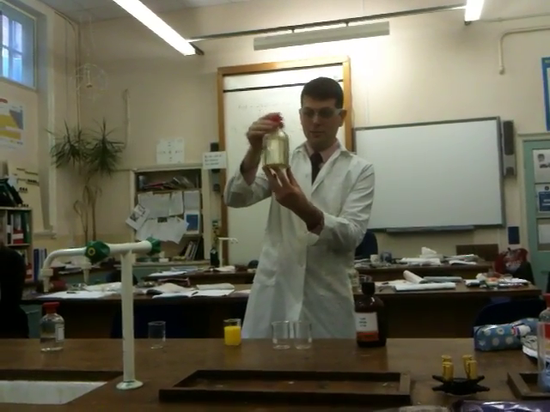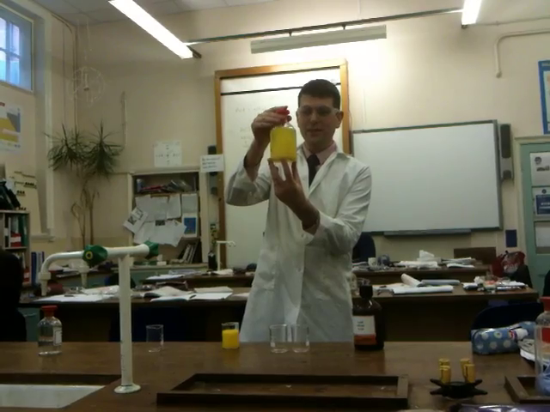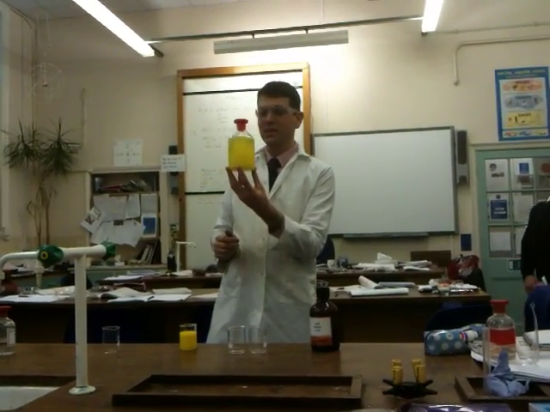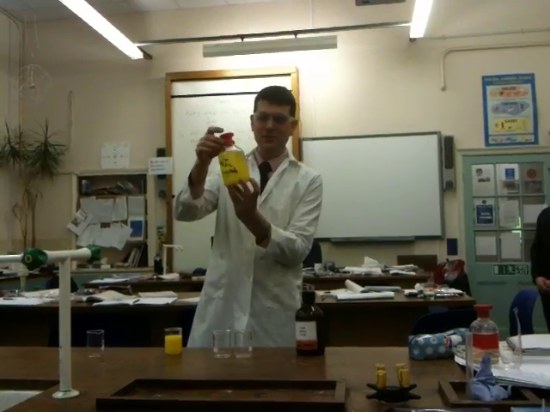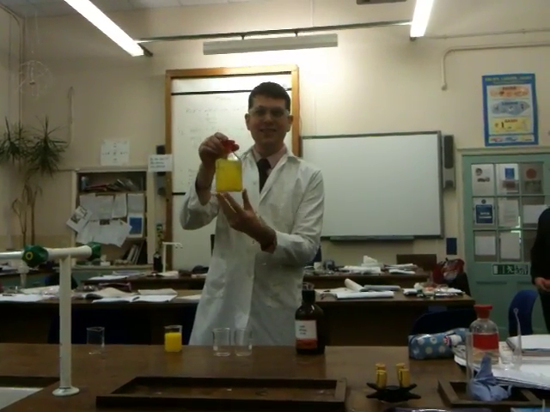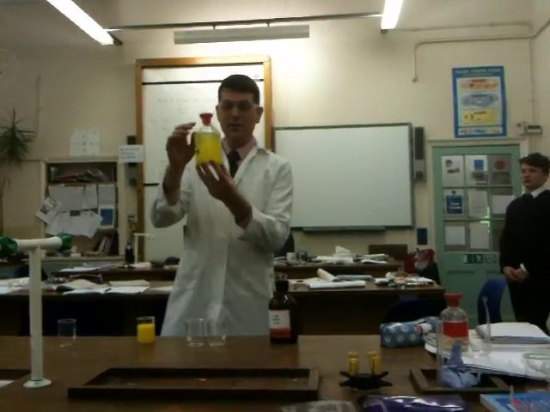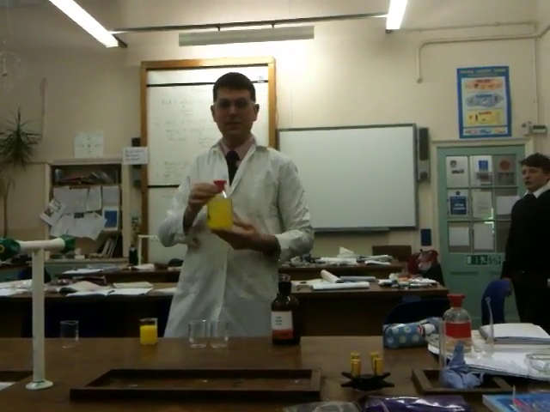If I give it a shake, it's like a little yellow snow dome. Yellow snow. Anyway, we've got the lead iodide floating around, and it's precipitated because it's made this solid. Thank you very much.